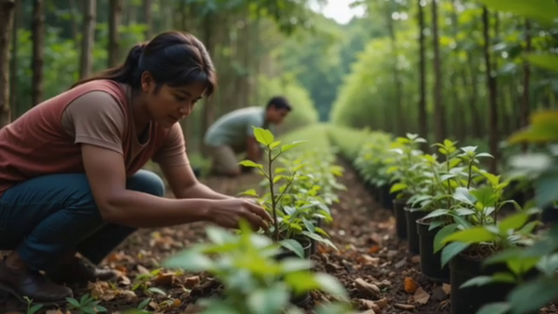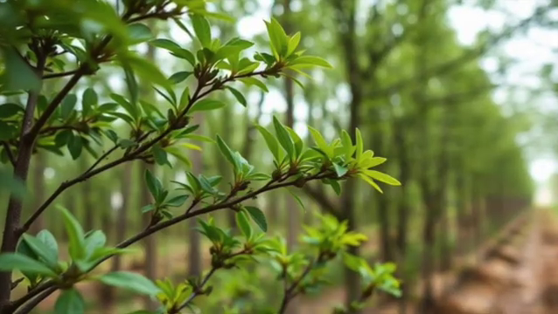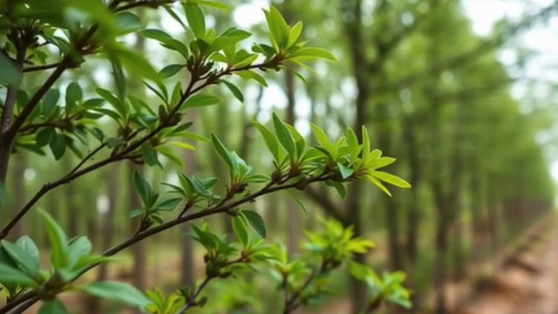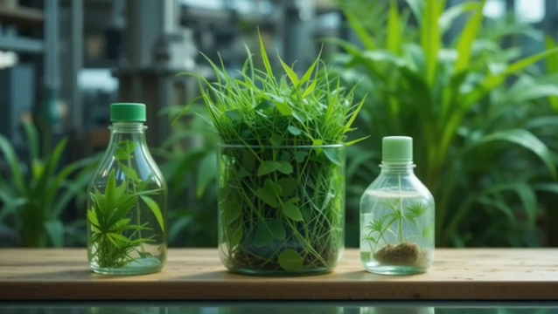Certifications and standards. International sustainability certifications, such as FSC for forestry and Fair Trade for agroforestry, can be scaled to provide transparency and accountability across supply chains.